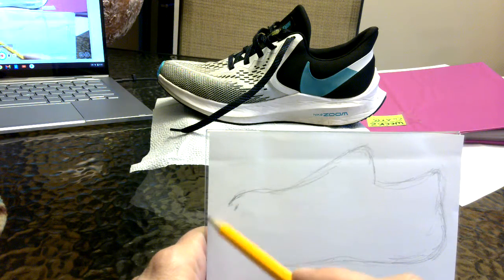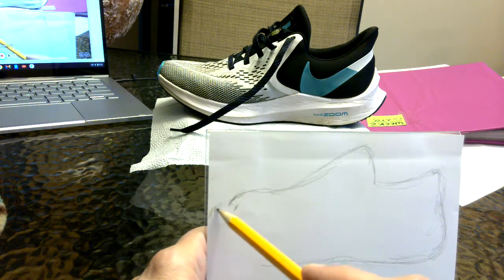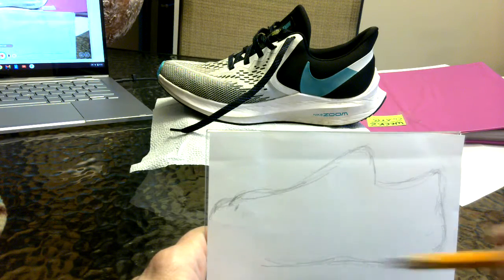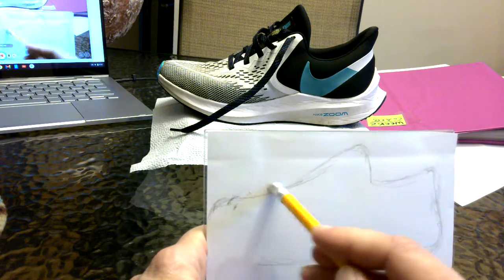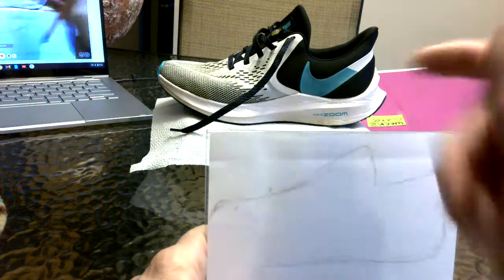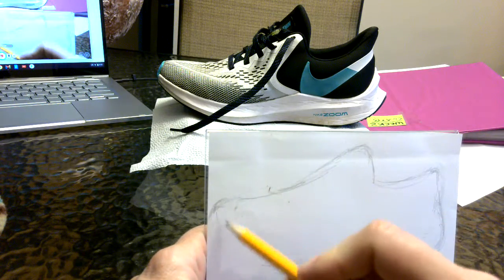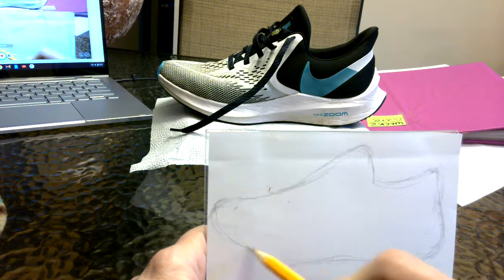Of course, everything's very light. I can see this toe's got to come out further. And then I can erase the old line. And then it really kind of curves downward.